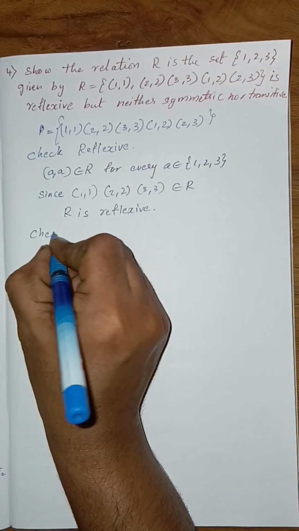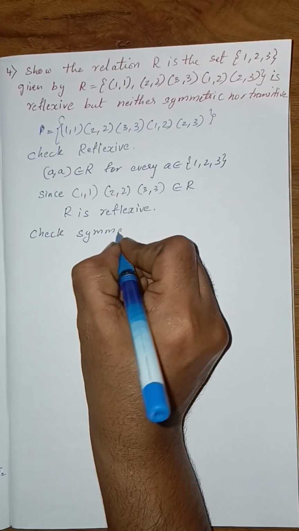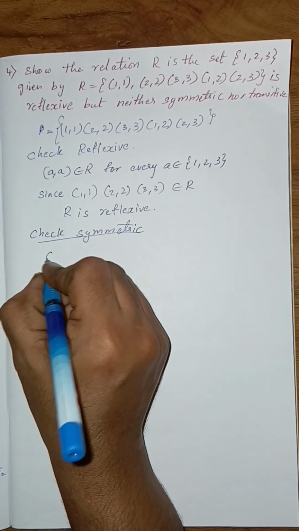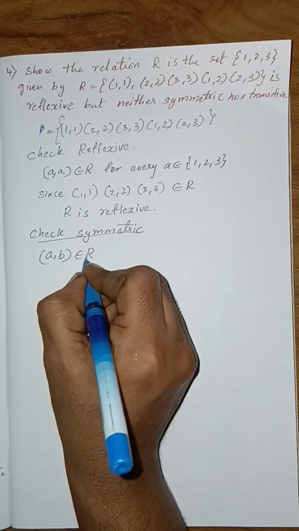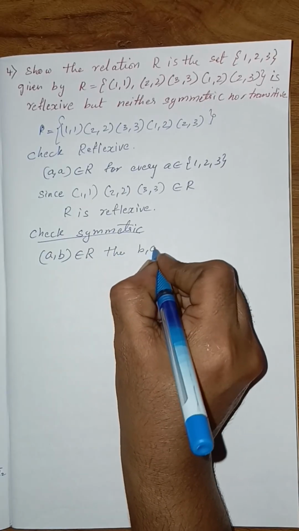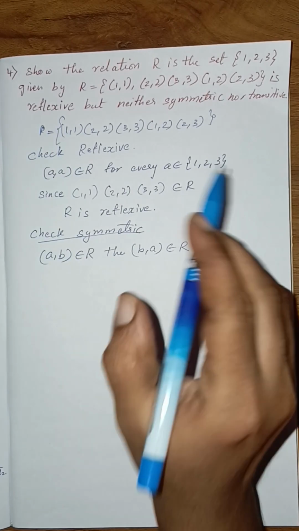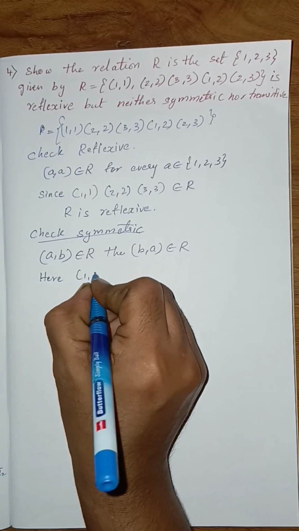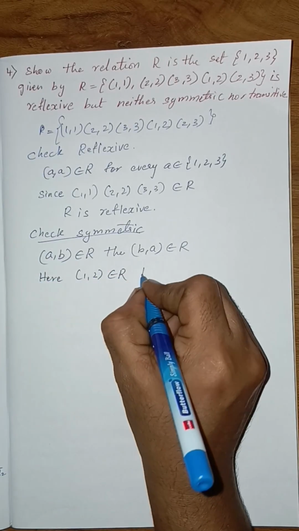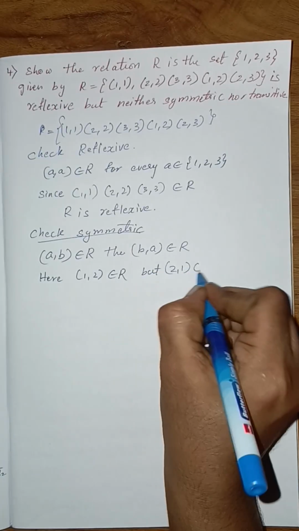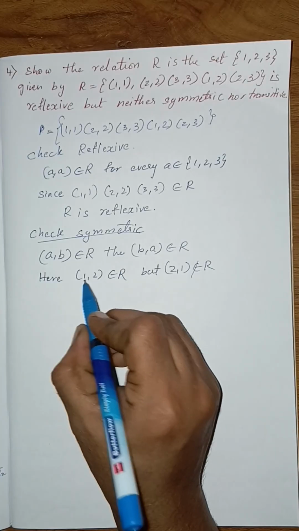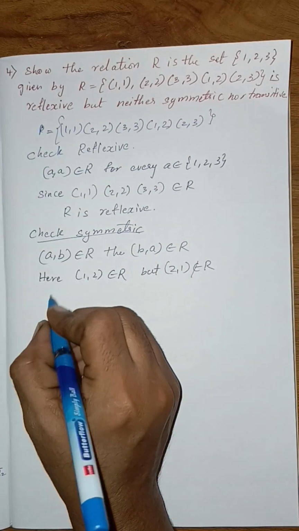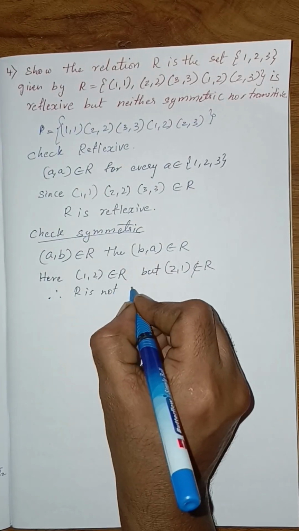Next we have to check for symmetric. To check symmetric, the condition is: if (a, b) belongs to R, then (b, a) also should belong to R. So here we are going to take (1, 2). (1, 2) belongs to R, but (2, 1) does not belong to R. We have (1, 2), but (2, 1) is not there in R. Therefore R is not symmetric.